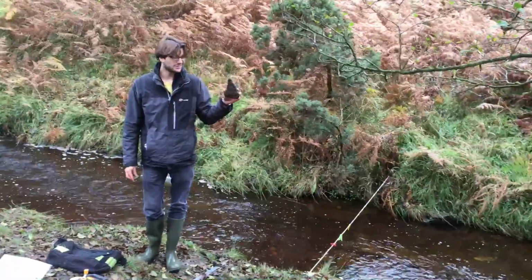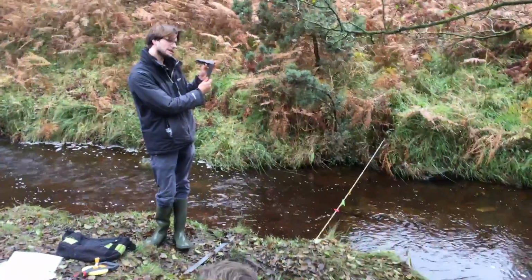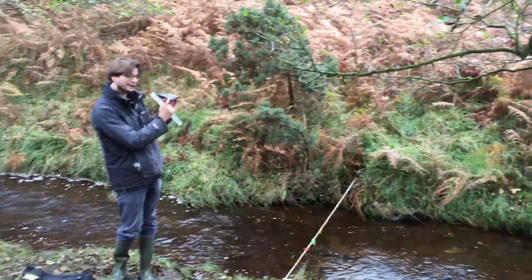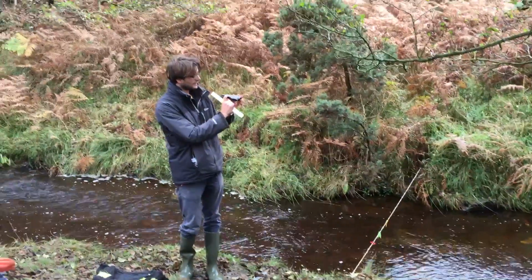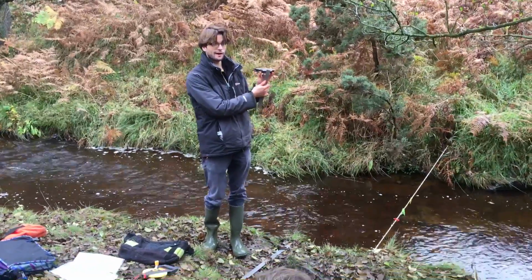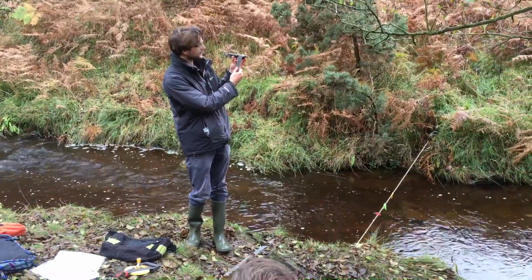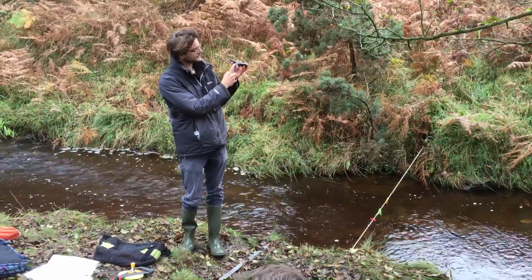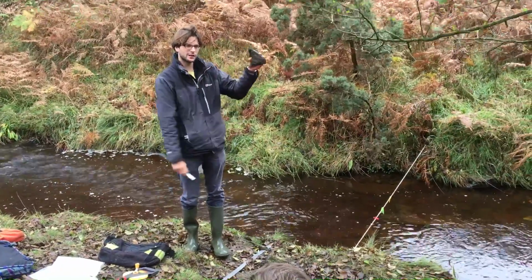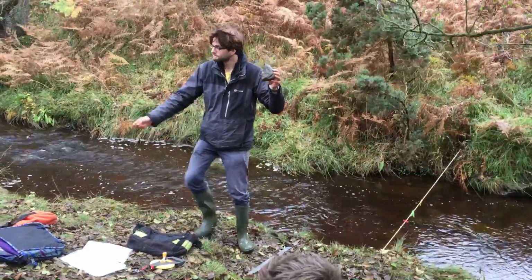Joe, what do you reckon? C. C, okay. Why opting for C? See how thick the rocks are. Okay, so you're measuring rock thickness. That would be valid. If you're measuring rock thickness, I would go with that. We're after stone size. If I said that the stone size is 20 millimetres, 2 centimetres, would that truly reflect what's going on here? 2 centimetre size? Not really. So it's A or B.